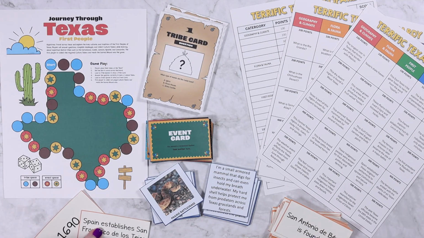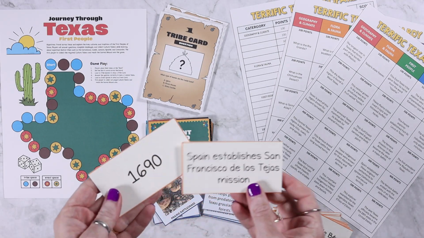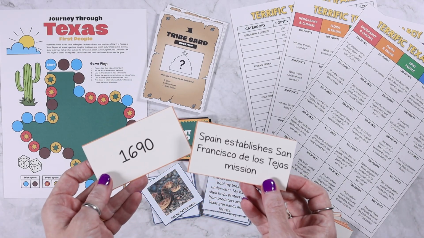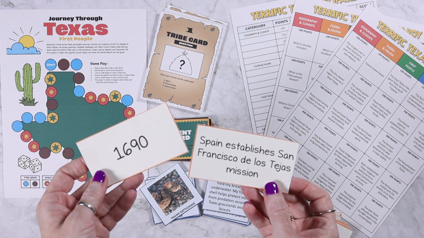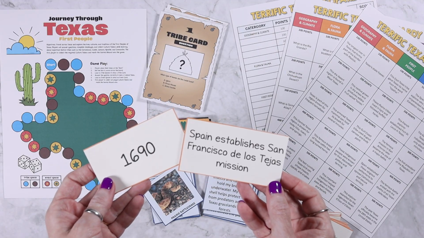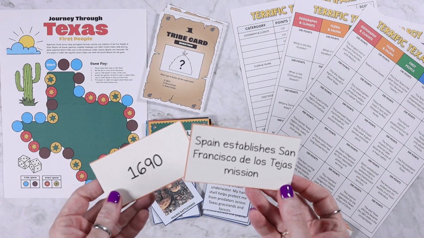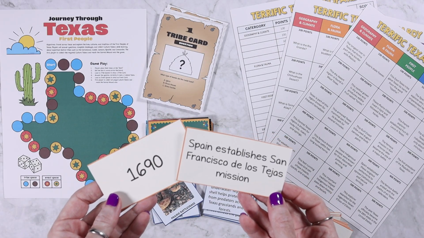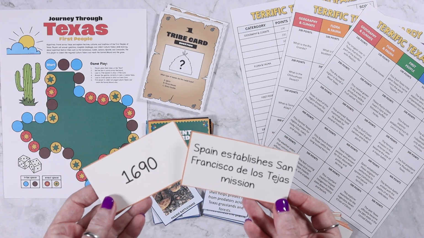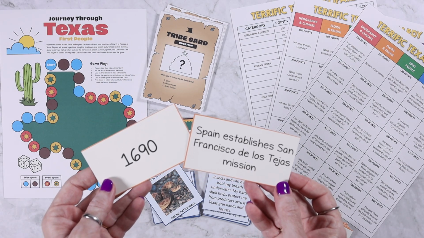And then there's also a timeline game. So you can play this in a couple of different ways. You're going to have different times, like different years and big events that happened in the state of Texas, and you're going to match them. You can play this like memory and take turns flipping over to match the date to the event, or you can use them to make a life-size timeline of Texas history.